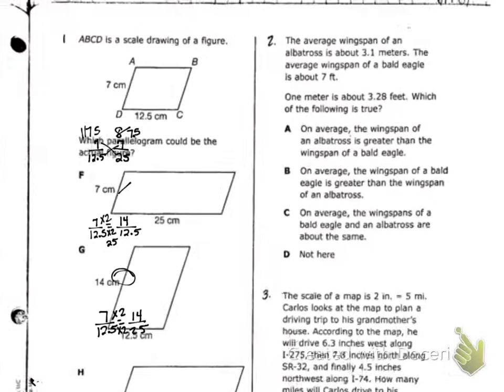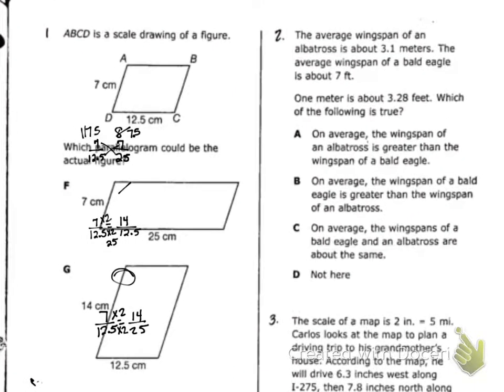Number 2. The average wingspan of an albatross is about 3 1/10 meters. The average wingspan of a bald eagle is about 7 feet. 1 meter is about 3.28 feet. Which of the following is true? What I want to do is convert one to the other. It doesn't matter which one you convert. I am probably going to convert 3.1 meters into feet.